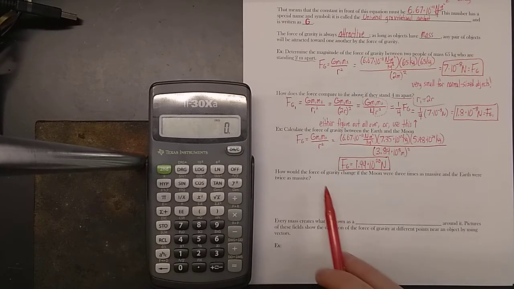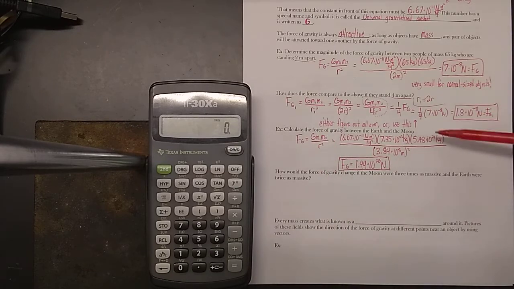The mass of the objects makes up for that, and so we have such a big force of gravity between them. How would the force of gravity change if the Moon were 3 times as massive and the Earth were twice as massive? Well, we're going to do this algebraically again. We're not going to plug in new numbers. I could just multiply the Earth's mass by 2, multiply the Moon's mass by 3, and then plug in the numbers all over again. But again, I don't want to do that. What if I plug something in wrong?